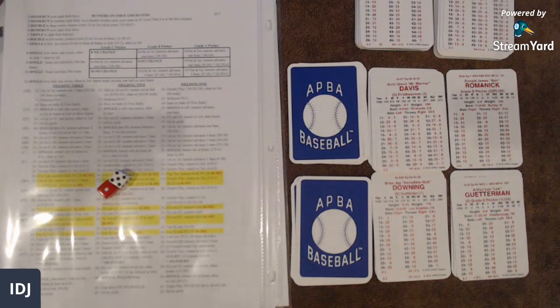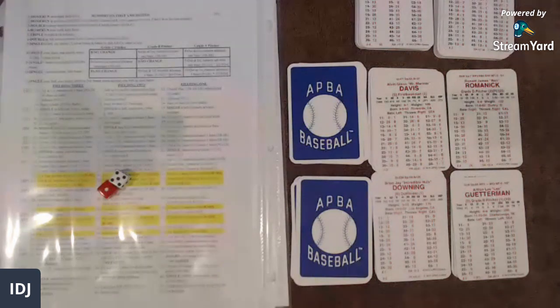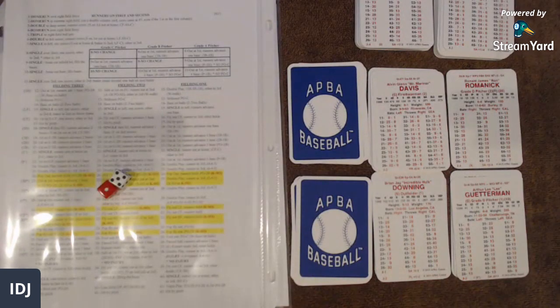It was a double, not a single. It was a double. Calderon in second scores. Thomas, he's out. Doesn't ask me who, so we'll just put him out.